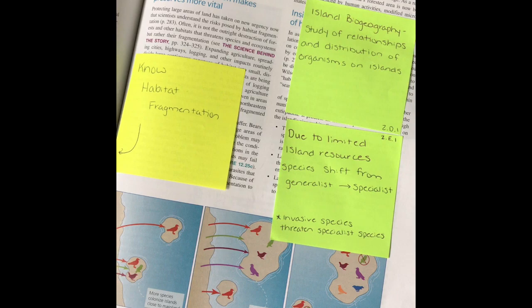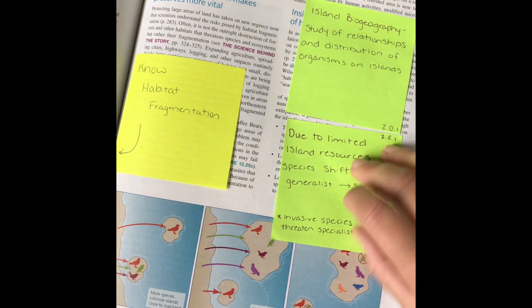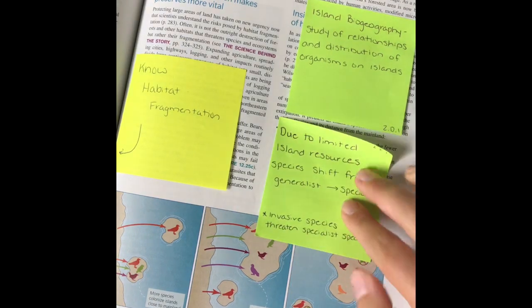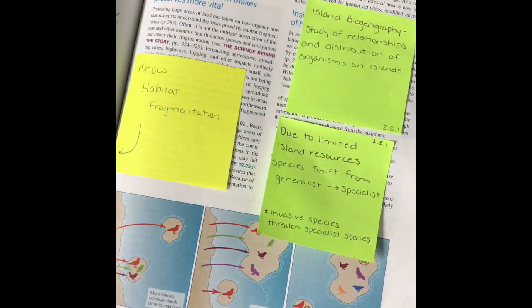The farther the island, if you take a look, there are actually rules down here, right in here. The farther the island is away from the mainland, we start to see fewer species that actually make it there. The larger islands have higher immigration rates because they present a larger target for resources and organisms to interact with.